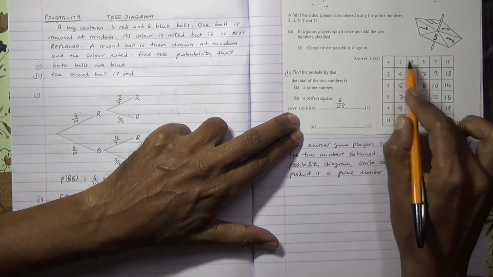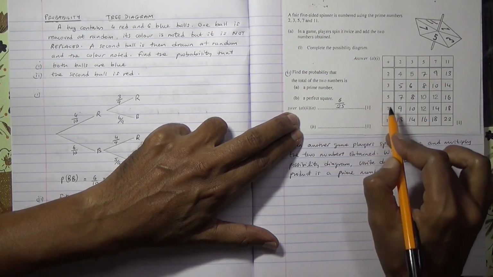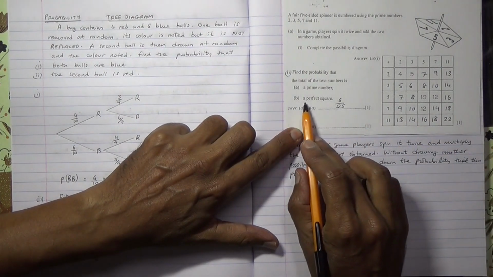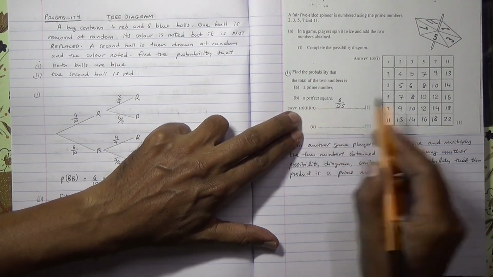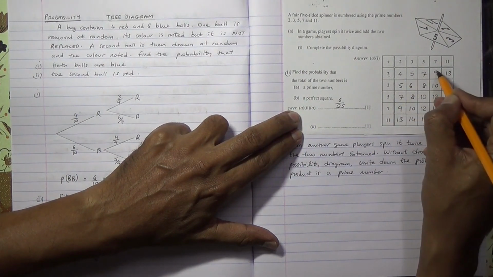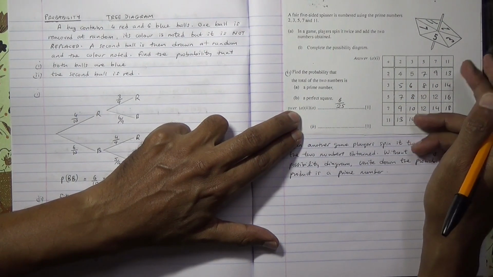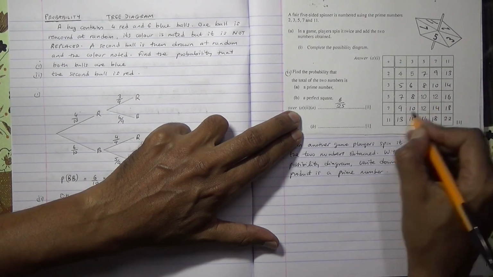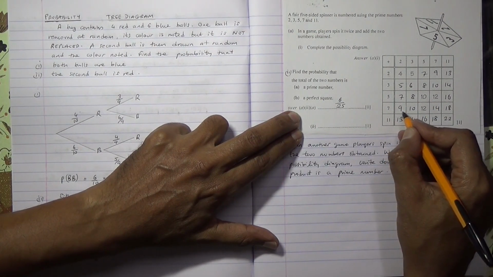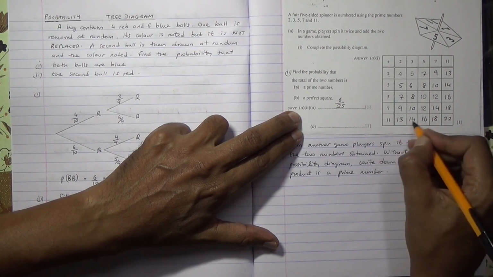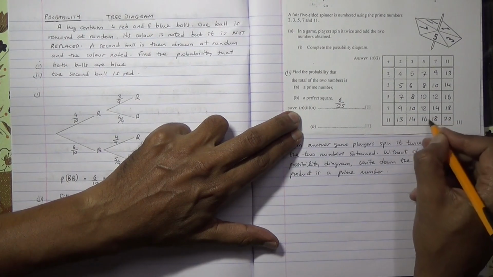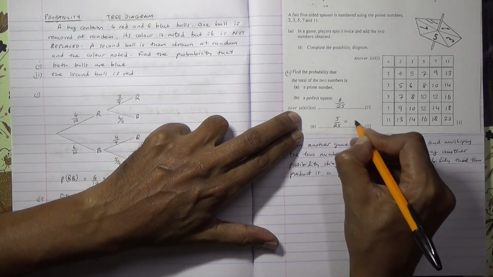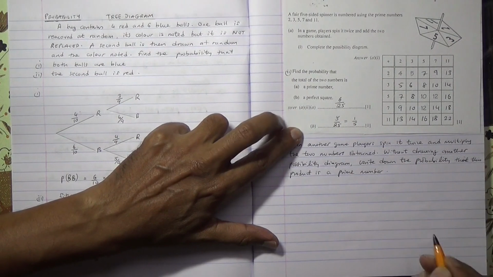Total probability: 1, 2, 3, 4, 5, and 1, 2, 3, 4, 5. 5 times 5 is 25. The probability that it's a perfect square: I've got 4, 9, which is 2 numbers. Then I've got 16, another perfect square, that's 3. 9 again, that's 4. 16, that's 5, and that's all. So I've got 5 over 25, which can be simplified to 1 over 5.